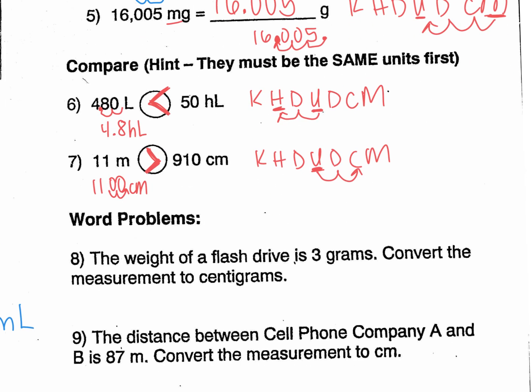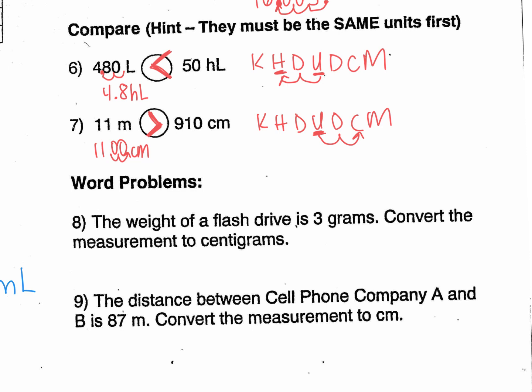Okay, what if you have it in word problem form? It says, the weight of a flash drive is 3 grams. Convert the measurement to centigrams. So I have centigrams and grams. I want to set up my problem so that I can see it like all the others. I know where I'm starting, and I know where I need to end up. King Henry doesn't usually drink chocolate milk.